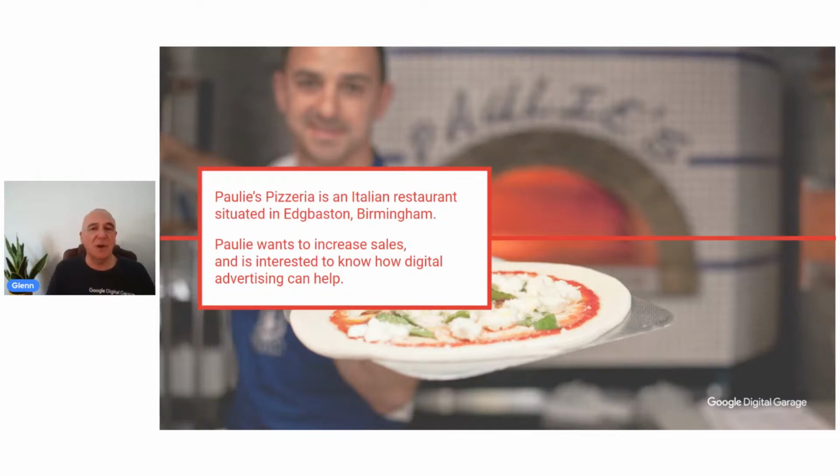So Paulie has some goals, and it's really important to establish some goals. He wants to increase sales, and he wants to know how digital advertising can actually help him to do that. So his goal: I want to increase sales. I want more people through the door. I want to engage with more people and let more people know about my business.